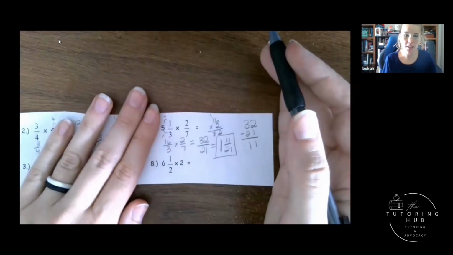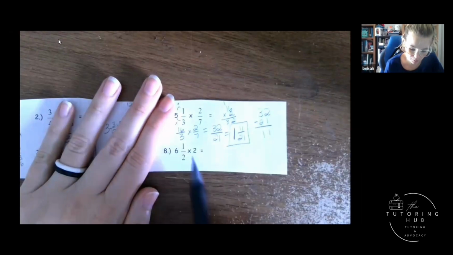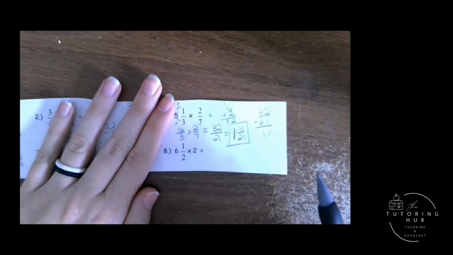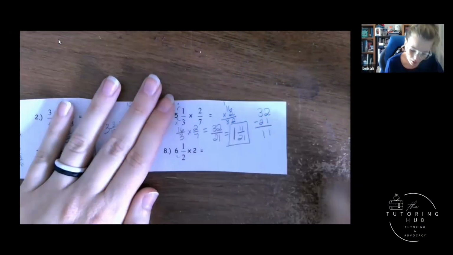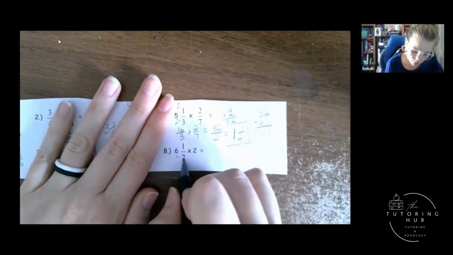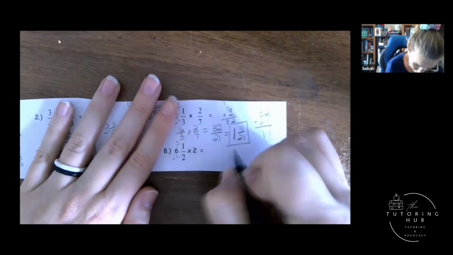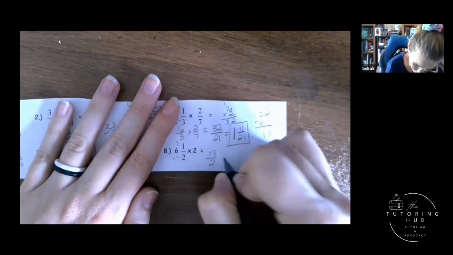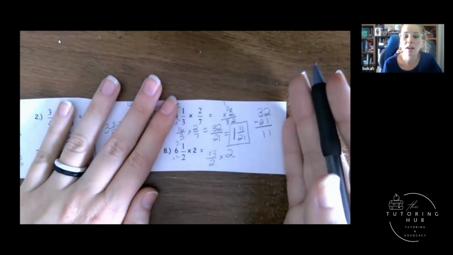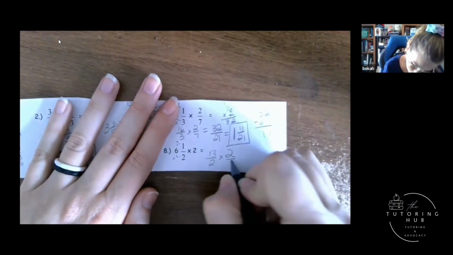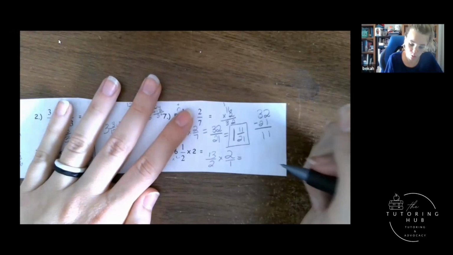Now for the super easy one. We don't have to do anything with the 2 because we're multiplying by a whole number. But I have my mixed number right here. So I'm going to make 6 and 1/2 my improper fraction. So 2 times 6 is 12, plus 1 is 13. So we have 13 over 2 times 2. Now, remember, any whole number, to make that a fraction, we just put it over 1. So 2 over 1. Now, I have 13 halves times 2 over 1.